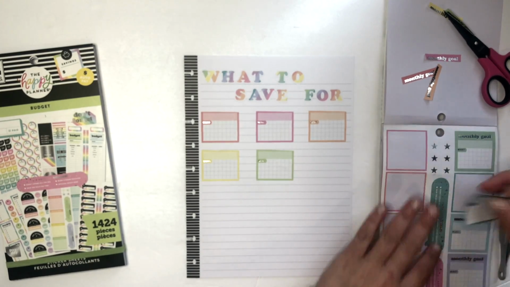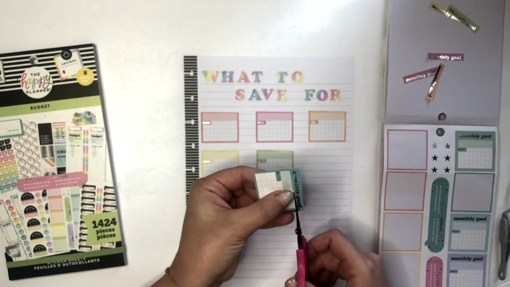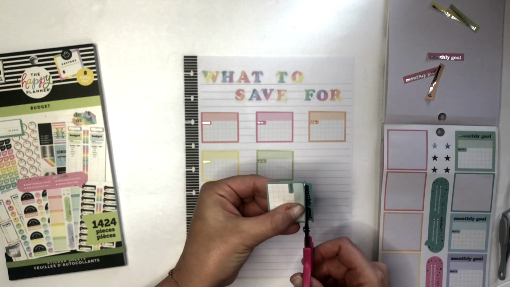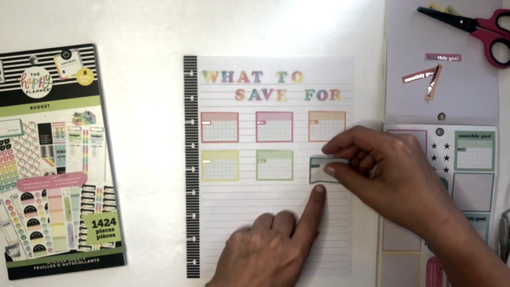Maybe we'll do this teal. I think I'm going to have some room left over at the bottom, so maybe we'll put some notes in there or just some other fun stickers. Oh, that one's definitely not even. Okay.